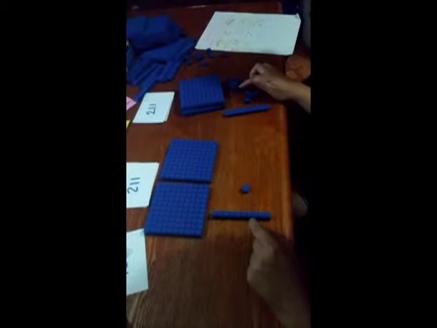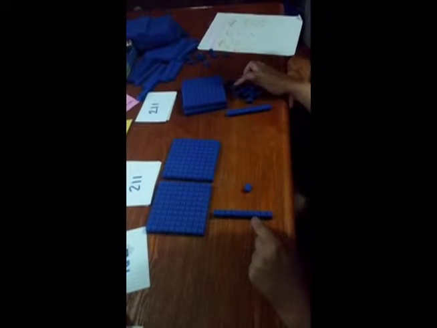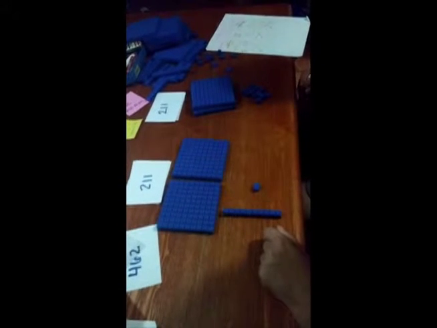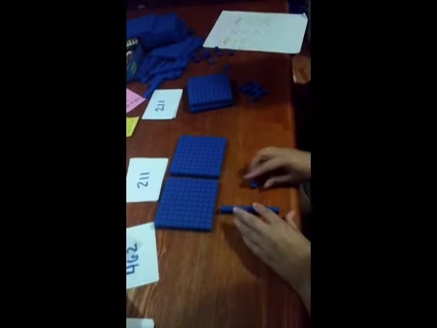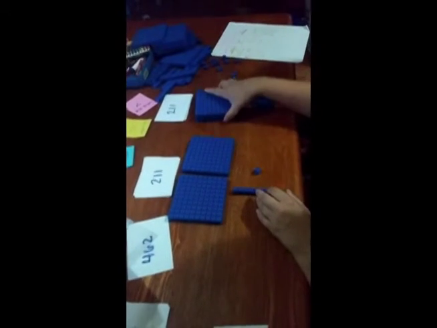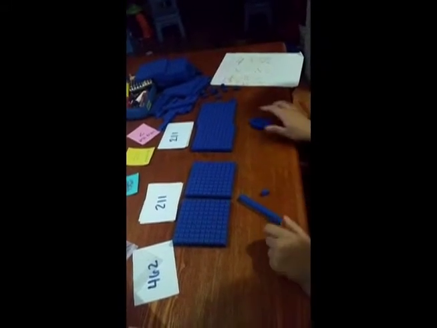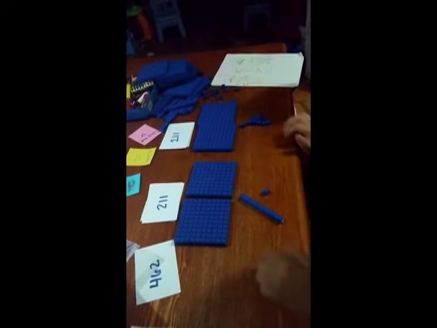1, 2, 3, 4, 5, 6, 7, 8, 9, 10, 11, and took your 10s away? Yes. Is that the same thing? Yes. Okay. So is this and this equal? Yes. So 1 10 and 1 1 is equivalent to 11 ones? Yes.